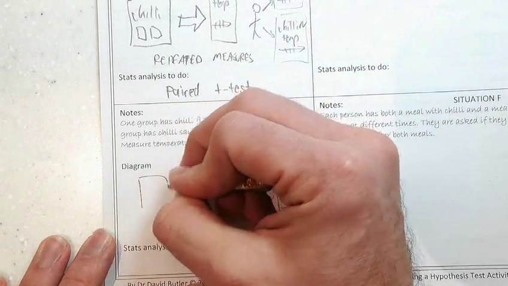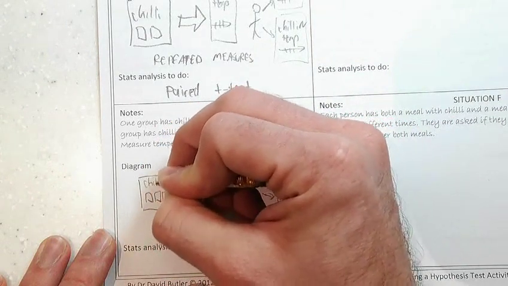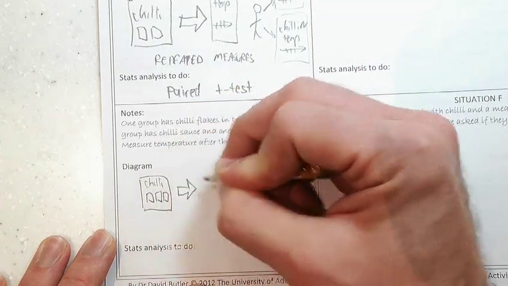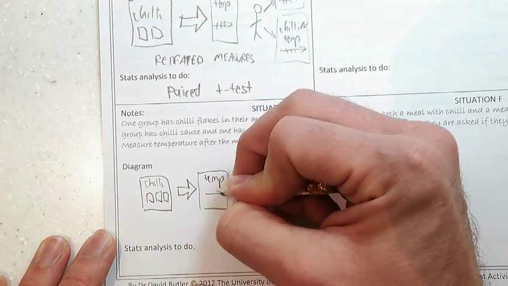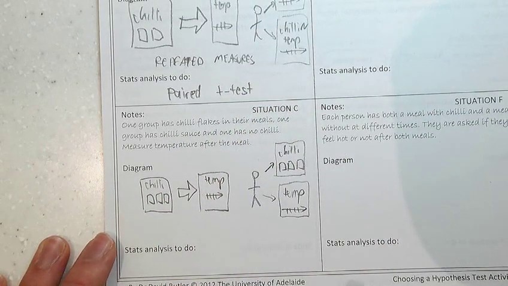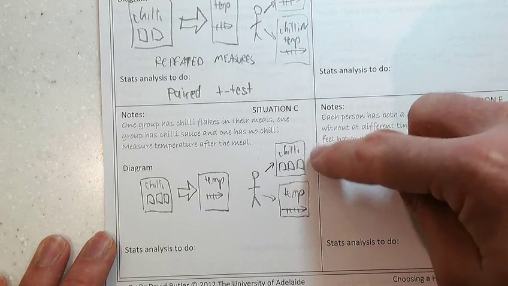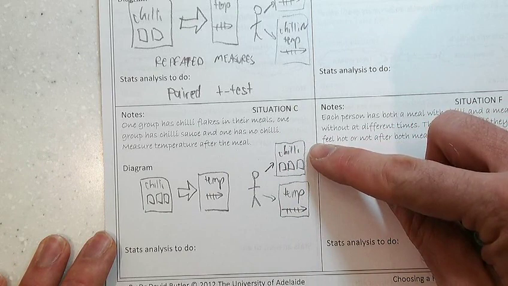And my diagram is, well, my chili's 3 categories. And my temperature is a numerical variable. Great. So, this is an independent group situation. It's just that there's 3 groups. Each person is in one chili category, and that means that what we end up is 3 chili groups.